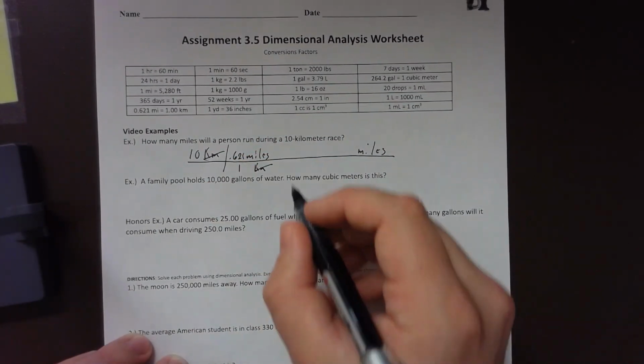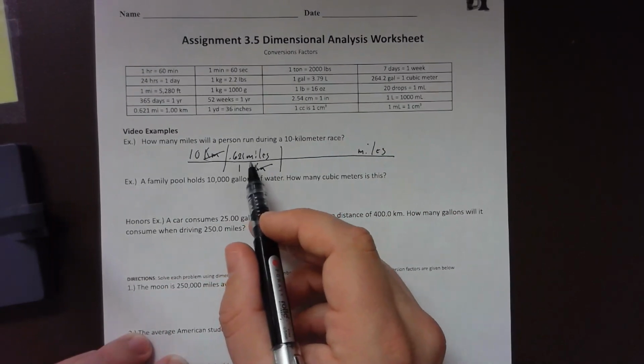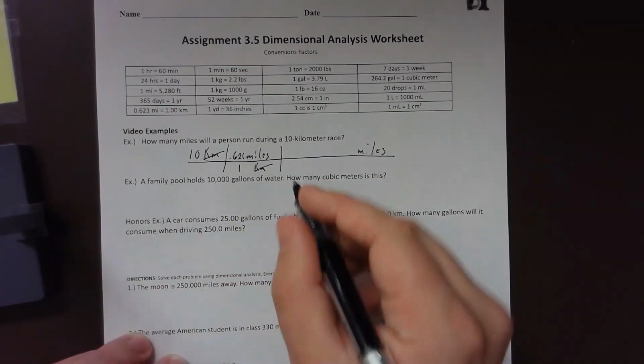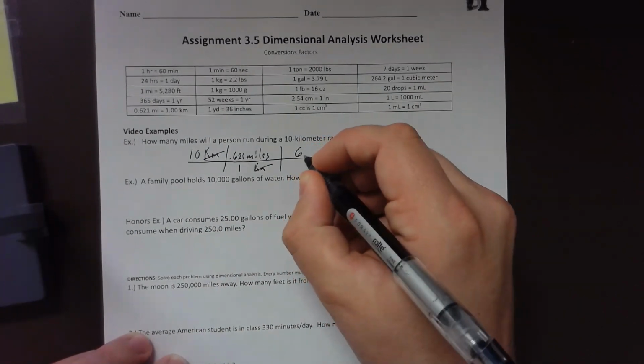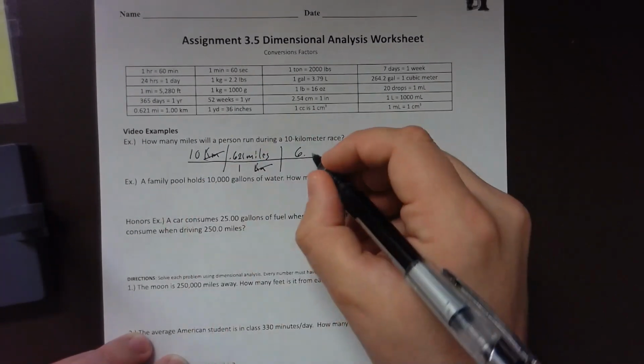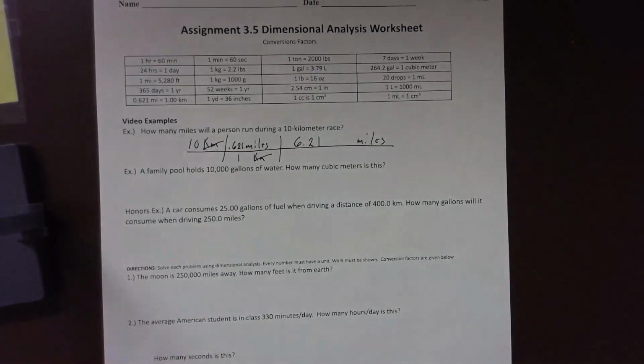That means in this case we are going to multiply 10 times 0.621, and you don't even need a calculator for this particular one because you just move the decimal place over since it's 10. So it's 6.21 miles is how far this person ran a race.